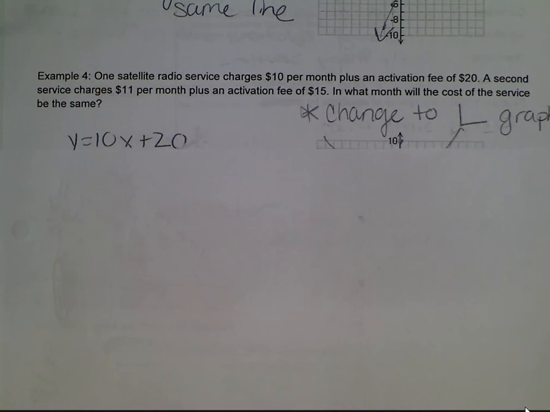Let's go to our second place. Our second one says a second service charges $11 per month plus an activation fee of $15. So Jared, from our first equation, copy for our second place. What should that one look like? Y equals, how much are they going to charge each month? Nope, your second place.